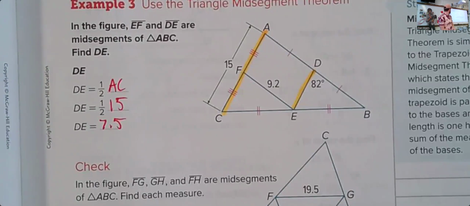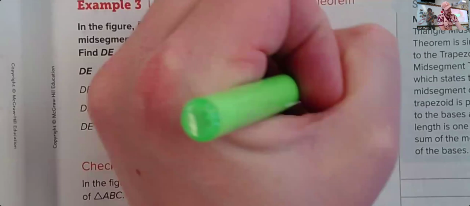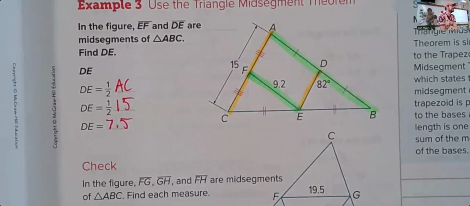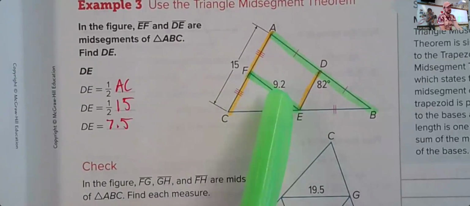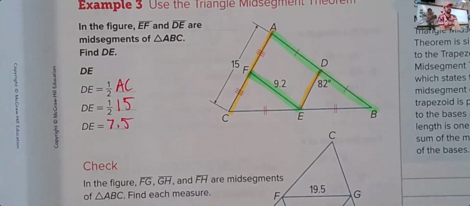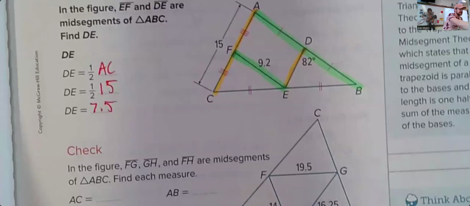Just out of curiosity, what's the length of AB from that same triangle? Which equals 18.4. Yeah, AB is 18.4, because the mid-segment it's associated with, FE, is 9.2, and double that is 18.4. That's it.